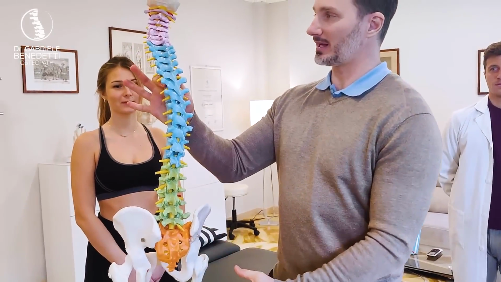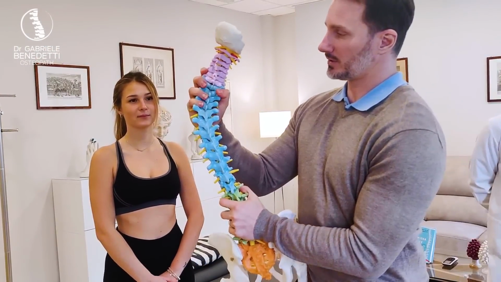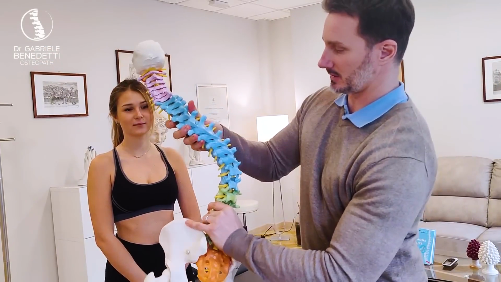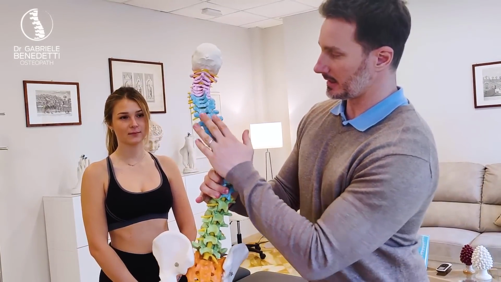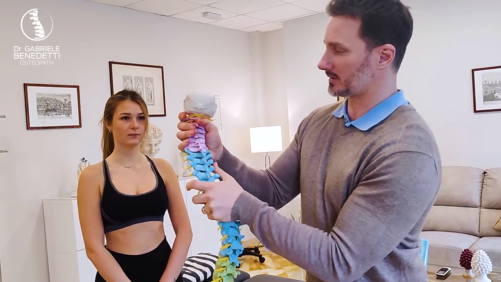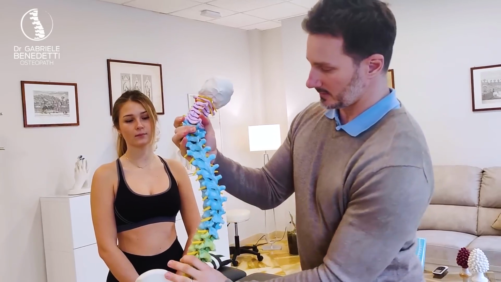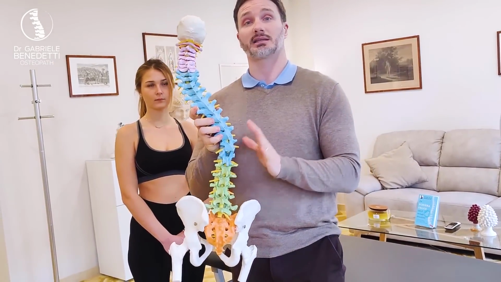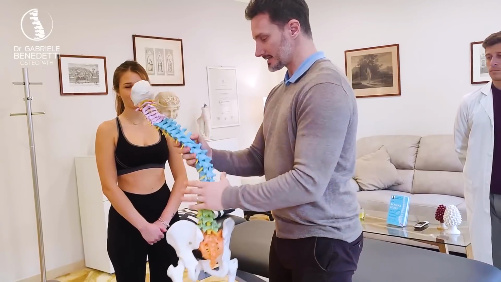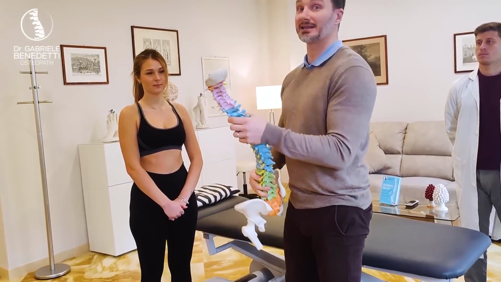So, this is the spine, and with scoliosis we have three important curves that you can see. We will start with the lumbar, the green, then the dorsal, the blue, and the cervical is the purple. When we have this kind of condition, we start to talk about an important pathology that is scoliosis. So, let's see together the assessment and the treatment.